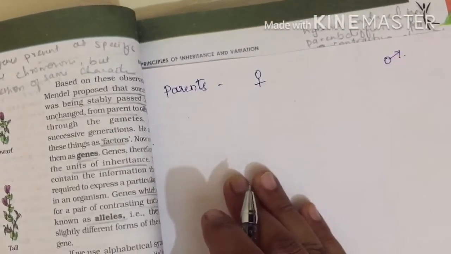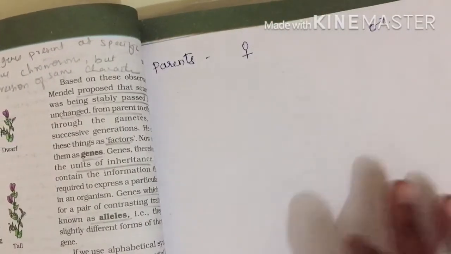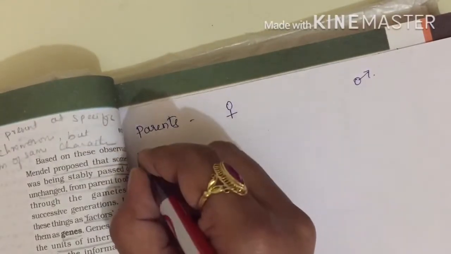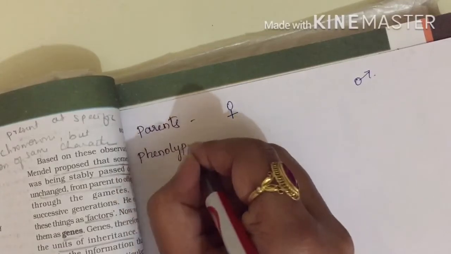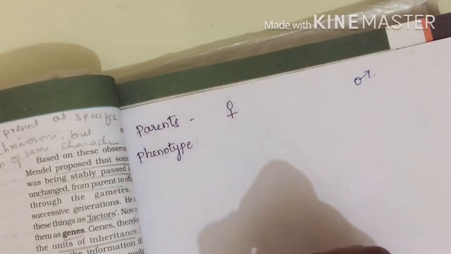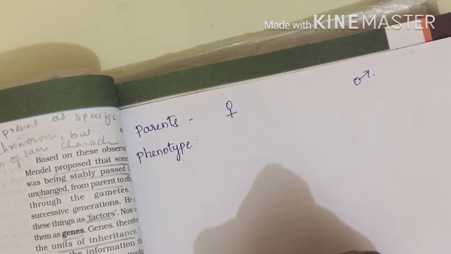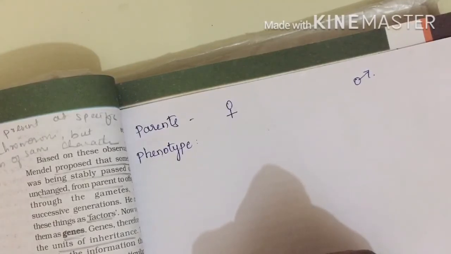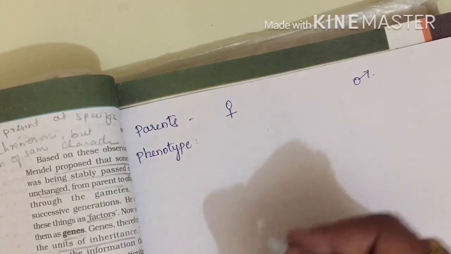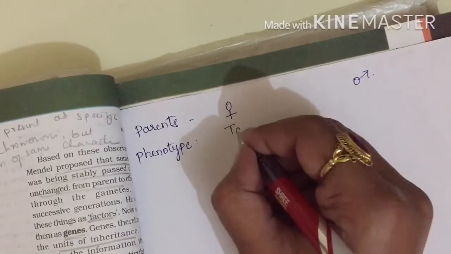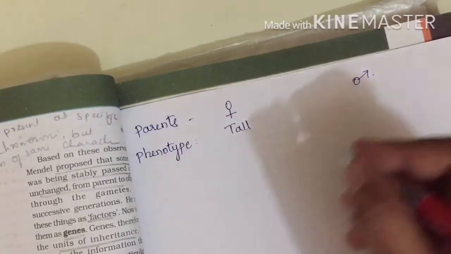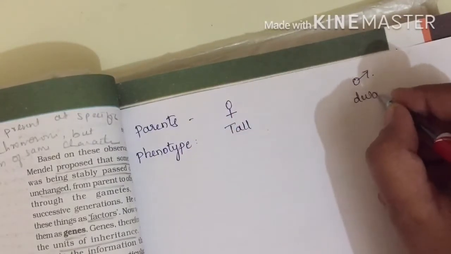If you start writing all this simultaneously, then it will be very easy for your understanding. Then we are going to write the parents' phenotype. Hope you remember phenotype. In the last session we discussed that it is the physically expressed external character in an individual, the physical appearance. Now what is the phenotype? One phenotype we have chosen is tall, another phenotype is dwarf.